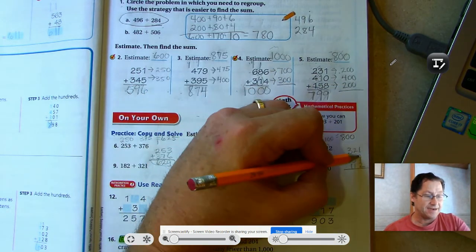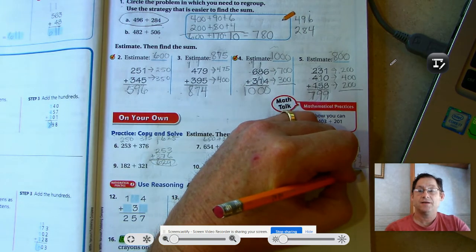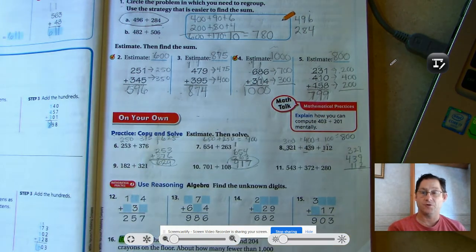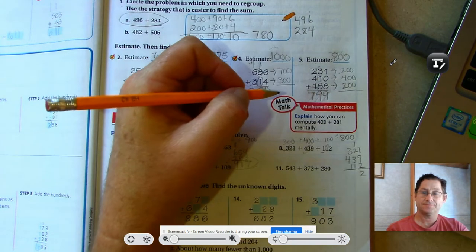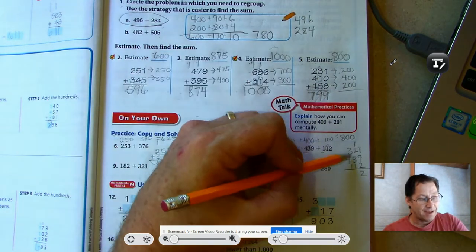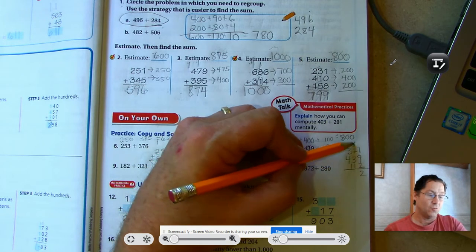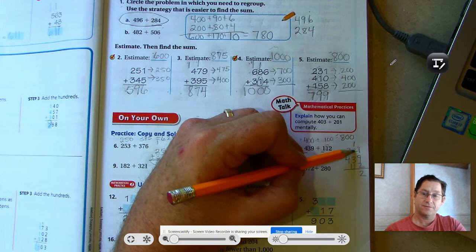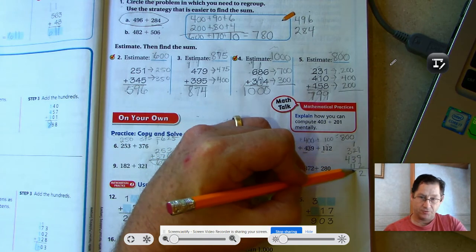And we would get 9 and 1 is 10, and 10 and 2 is 12. 12 ones, we do have to regroup. So we'd have 1 ten and 2 ones. Now add step 2, the tens. I have 1 and 2 is 3. 3 more is 6. 1 more is 7. 7, there's no need to regroup.